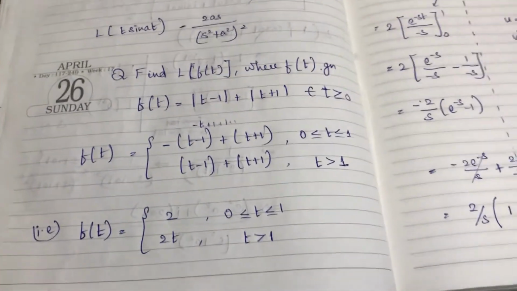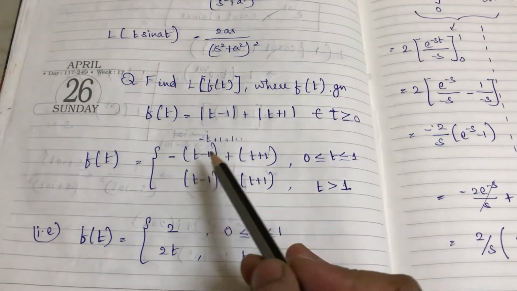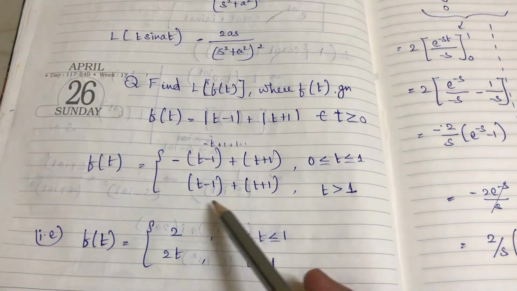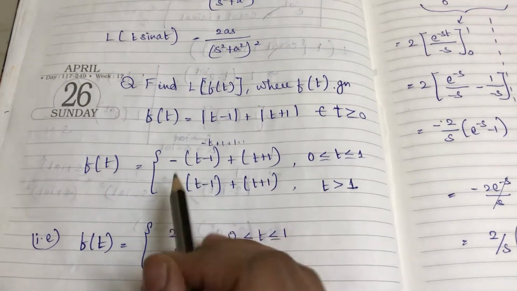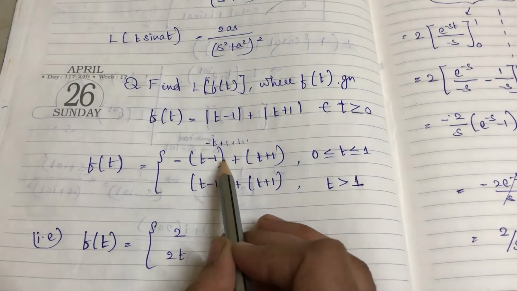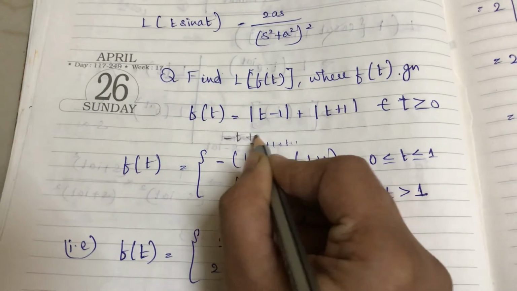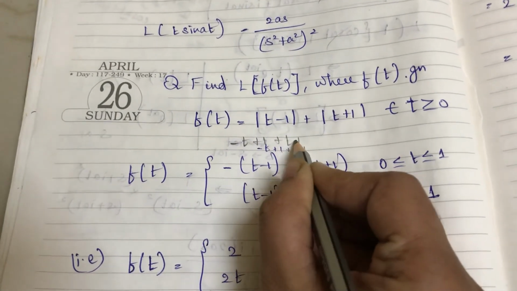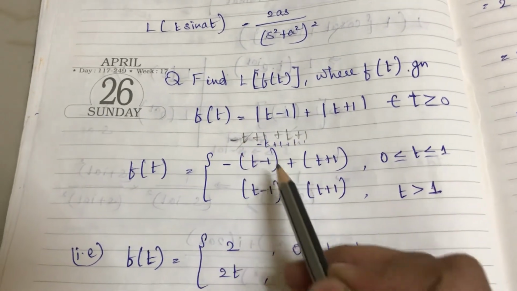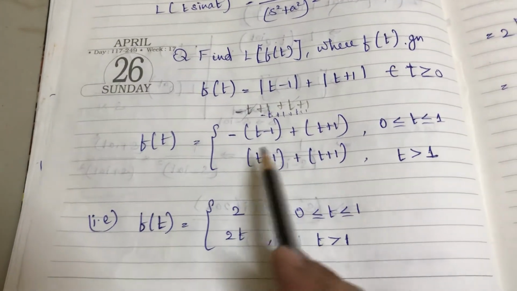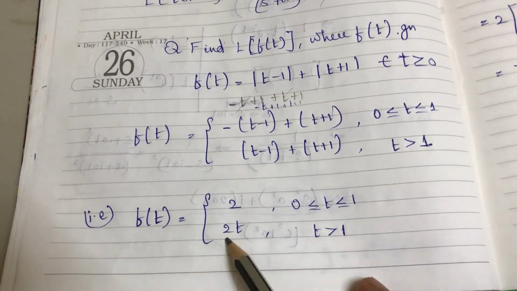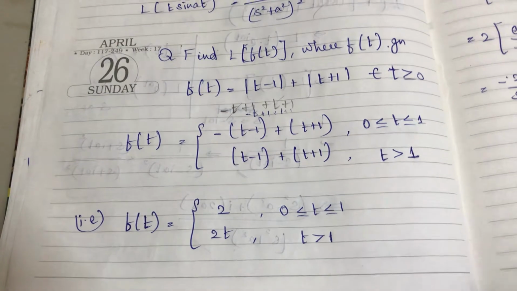And you can see here f of t. By simplifying these terms you will get minus t plus 1. So this one is like minus t plus 1 plus t plus 1, right? So the t will get cancelled, only 2 will be here. Likewise if you make this, you will get 2t. So the limit is same.